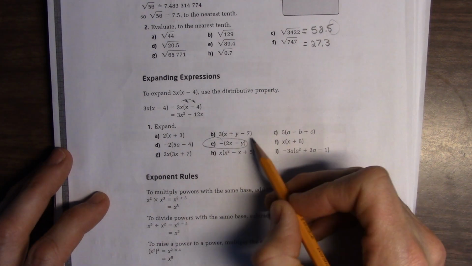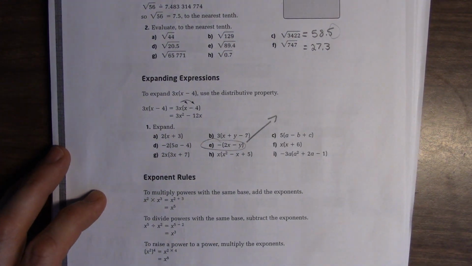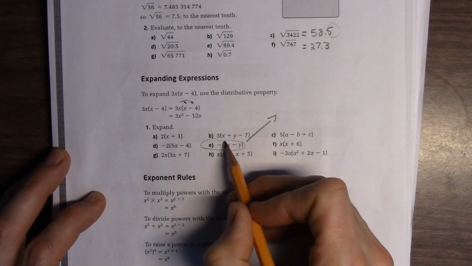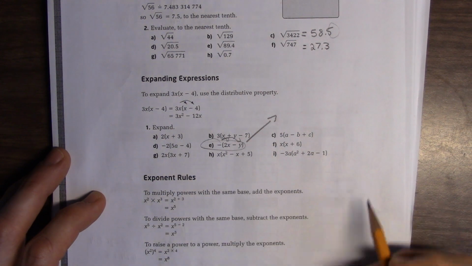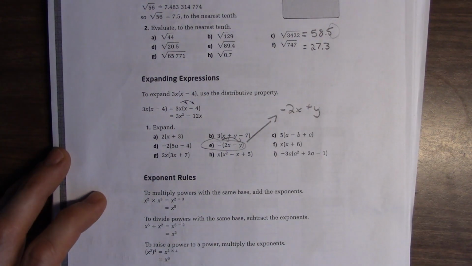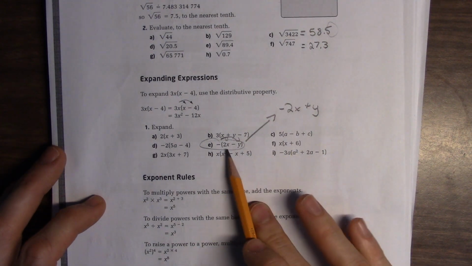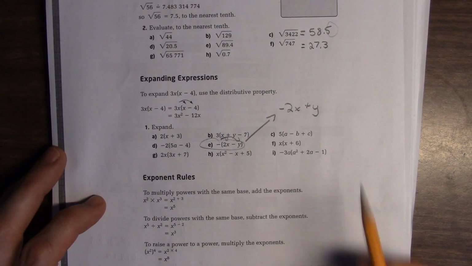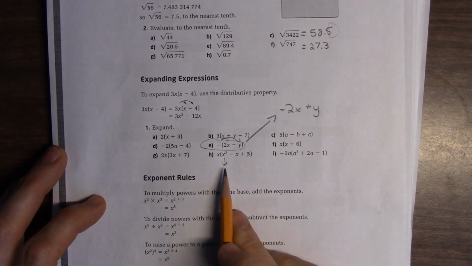So let's do E first. So I'm going to do E up here. Okay. So this negative sign needs to be distributed to both terms in the brackets. So you're going to end up with negative 2x plus y. All right? Any questions on that one? How the negative gets distributed? Okay. Next one. We're going to answer H down here.